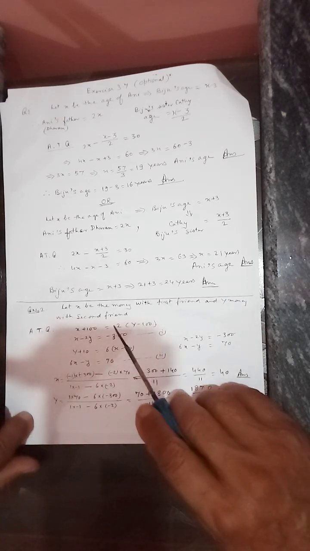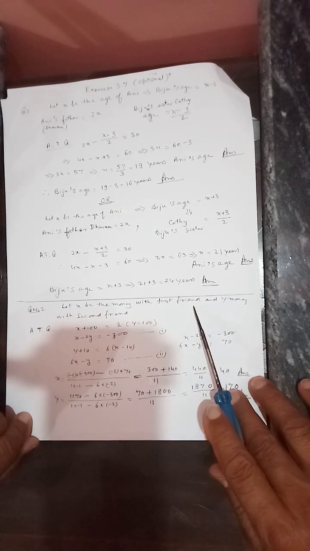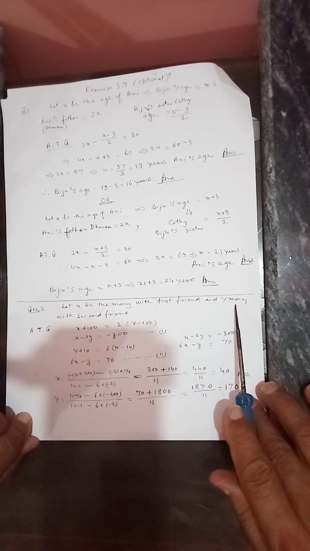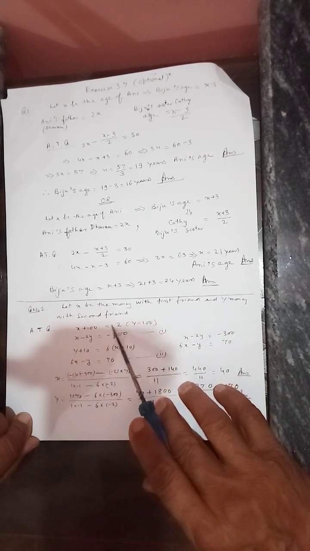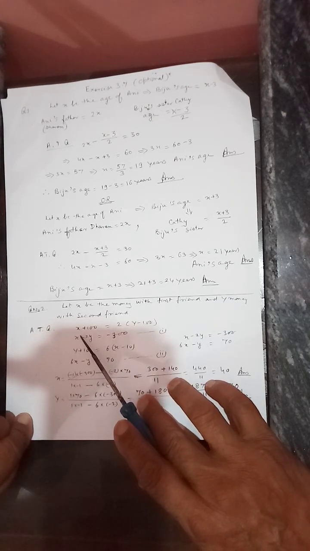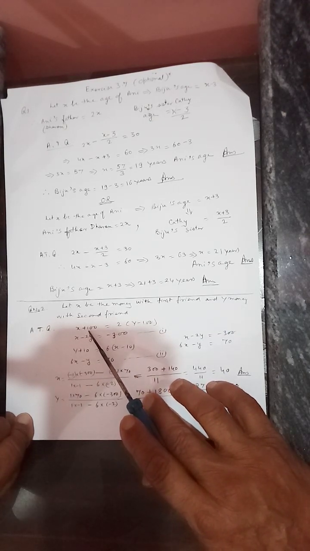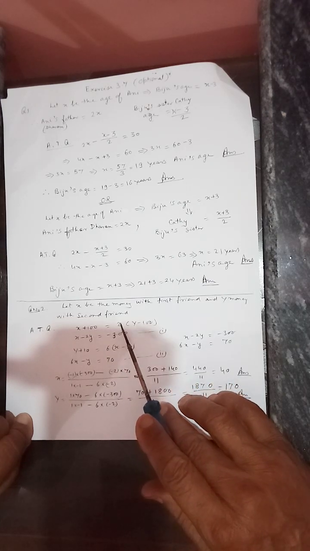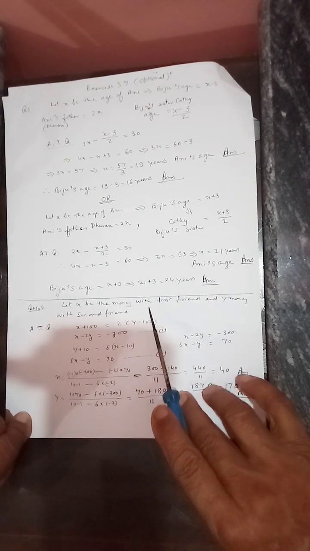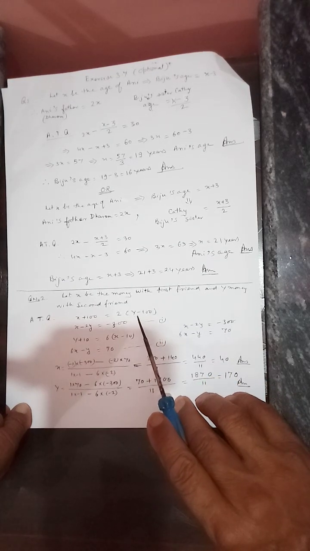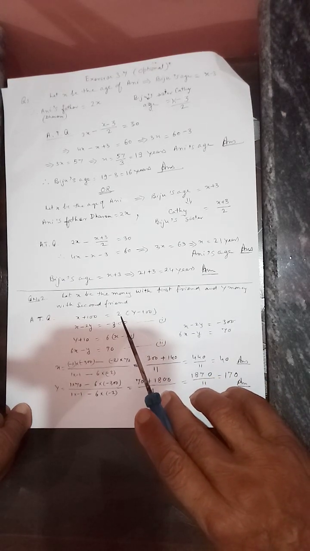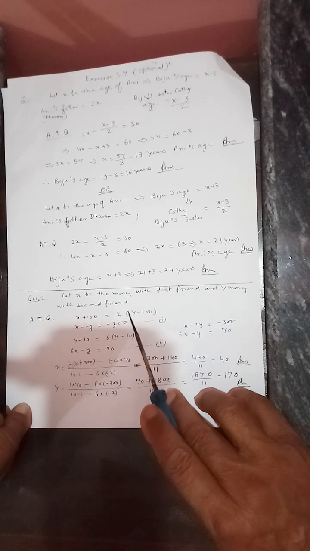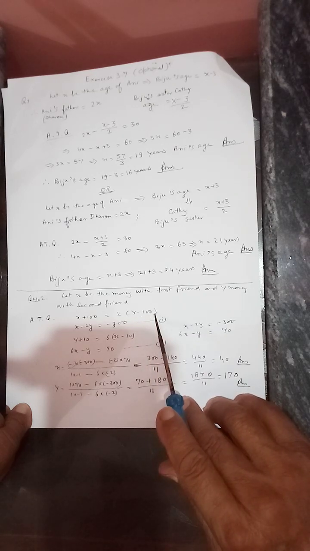Now you see here, let x be the money with the first friend and y the money with the second friend. So if x receives 100 rupees from y, he will be twice y's money. Means you see, 2 into (y minus 100).